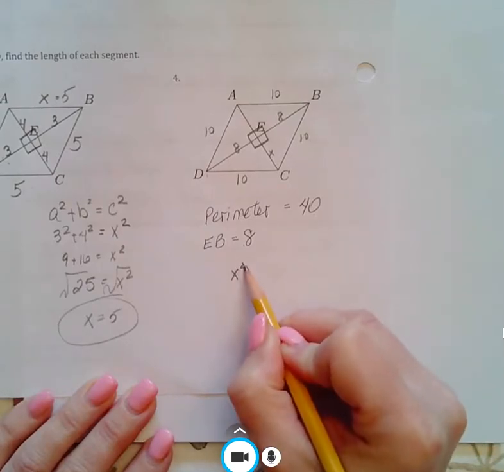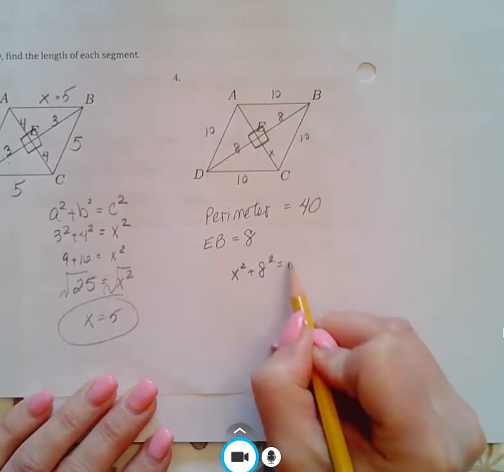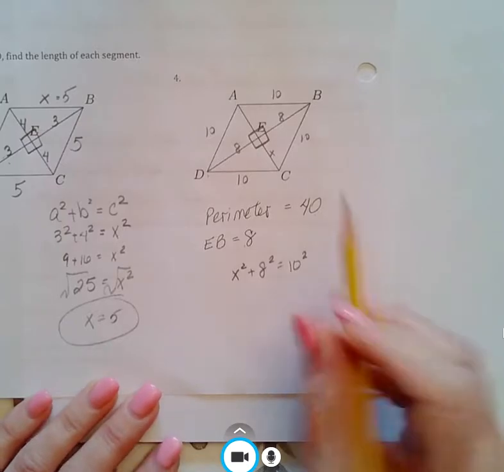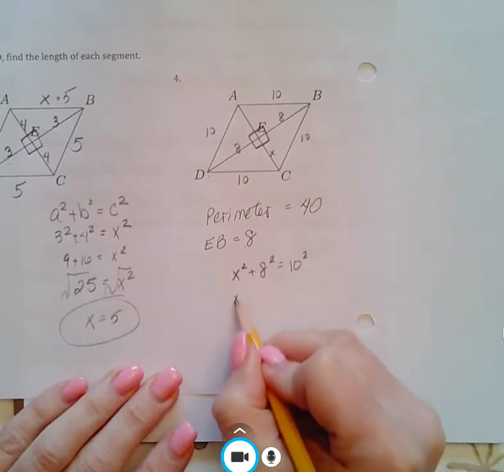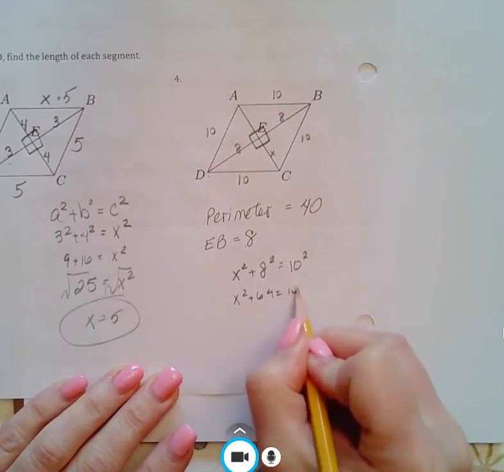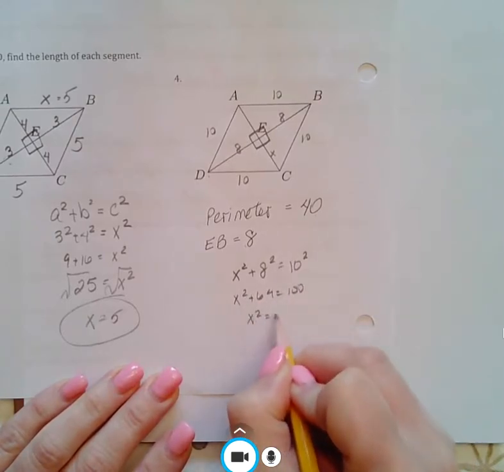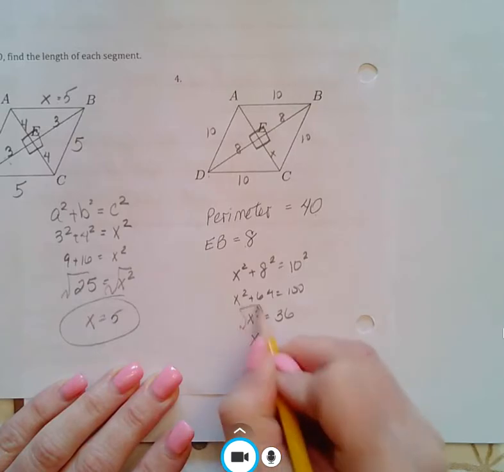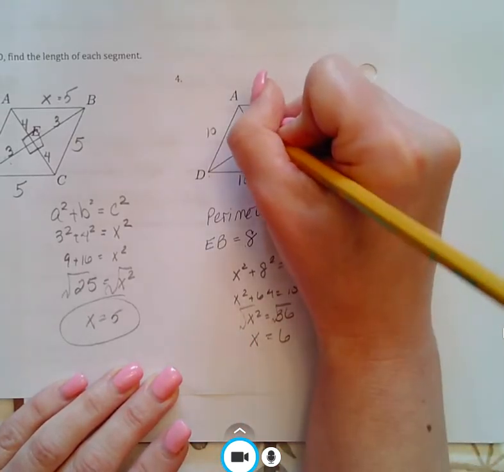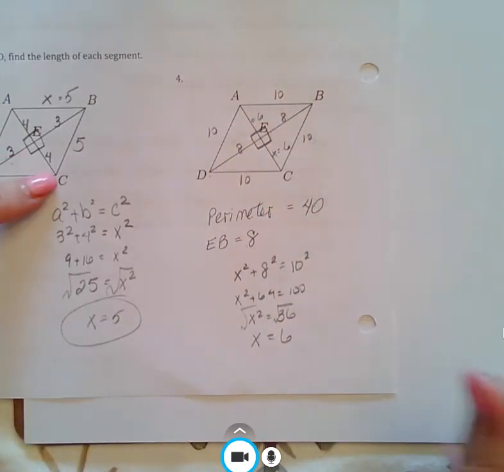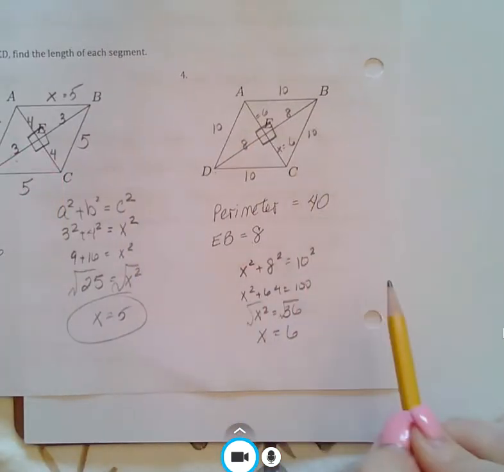So this is x squared plus 8 squared is equal to 10 squared. Some of us may know this already. If you know your triples, write it in. You don't need to do all the work. Subtract 64 to the other side, and it's 36. Square root, x is equal to 6. It's a 3, 4, 5 times 2, 6, 8, 10.